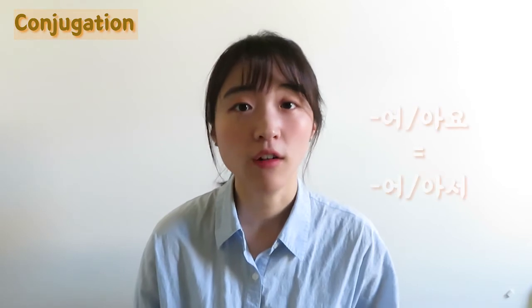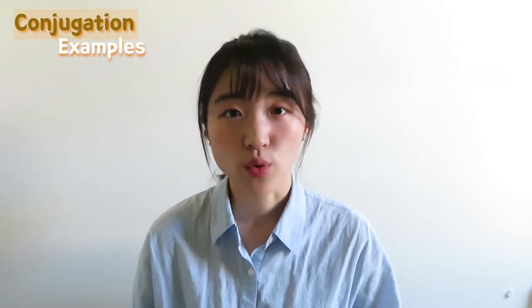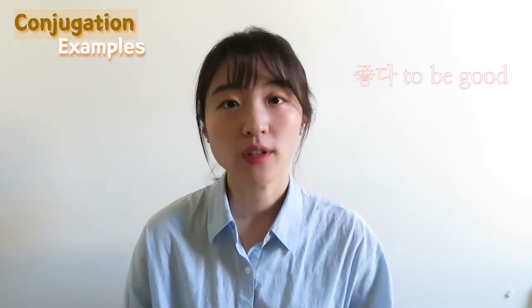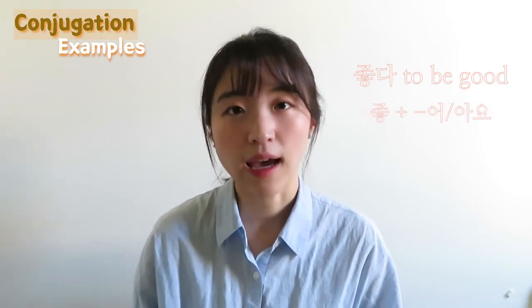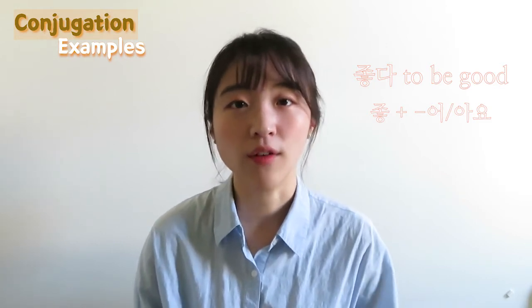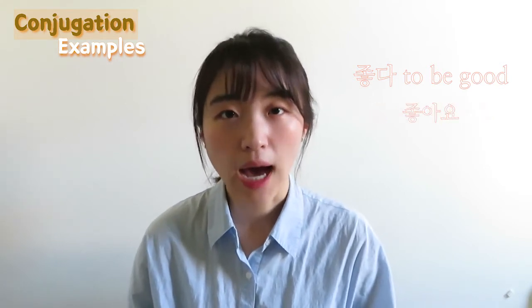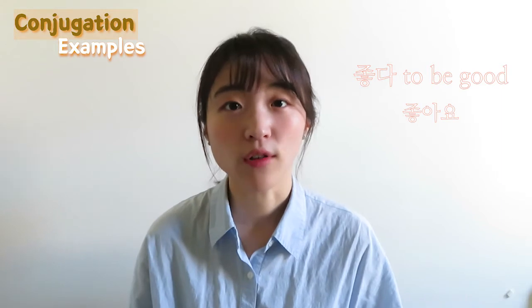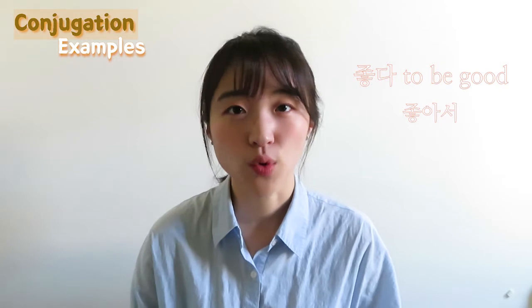The clausal connective also has the same conjugation form as 어요/아요, the formal ending. Just to give you a basic idea, let's go over four different examples. With 좋다, to be good, what is the 어요/아요 form of 좋다? Just simply drop 다 and add 어요/아요, based on the dark or bright vowel that you have with 좋다. In this case, you have a bright vowel, so you add 아요, 좋아요. Now with 아서, same thing, but instead of adding 요, you're adding 서, 좋아서.